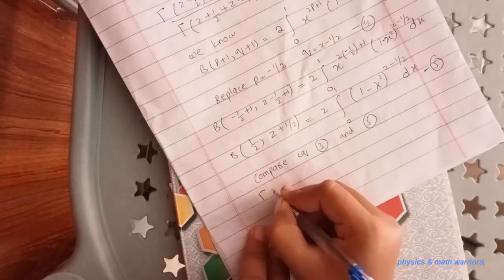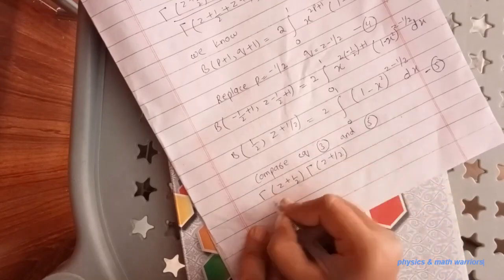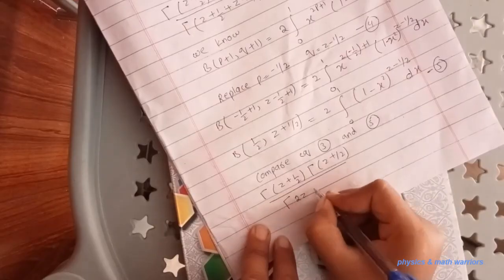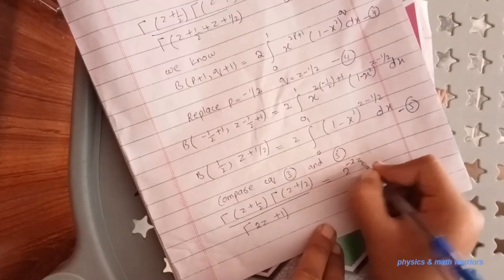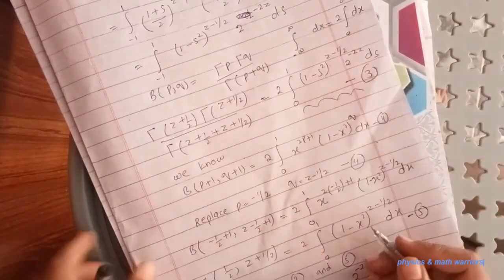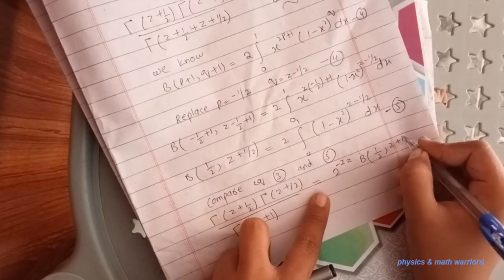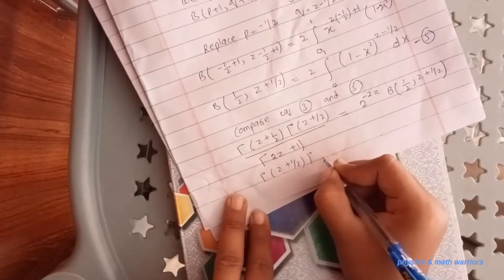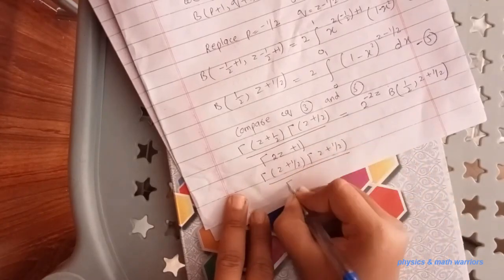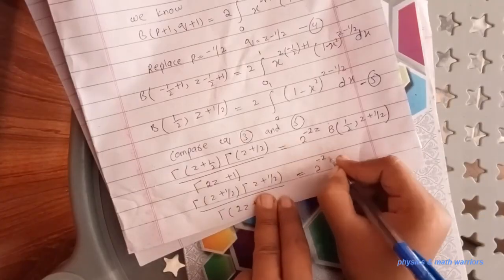This becomes gamma((z plus 1)/2) gamma((z plus 1)/2) over gamma(2z plus 1) is equal to 2 raised to power minus 2z times beta(1/2, (z plus 1)/2), which is equal to gamma((z plus 1)/2) gamma((z plus 1)/2) over gamma(2z plus 1) is equal to 2 raised to power minus 2z.